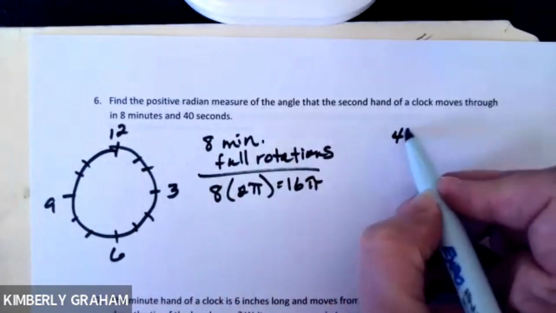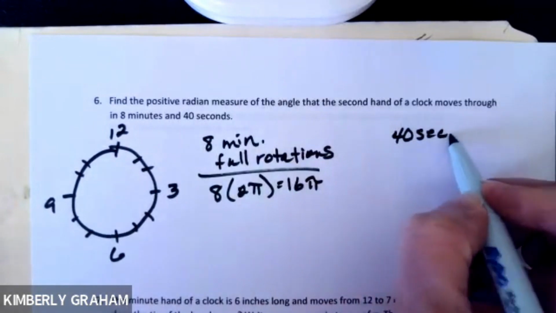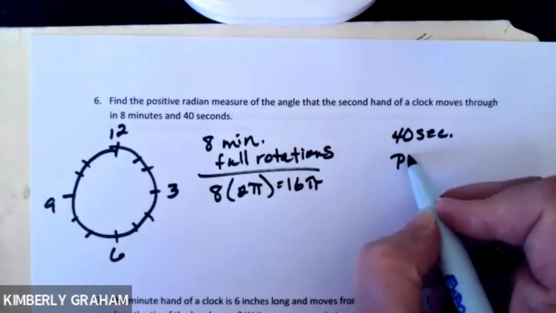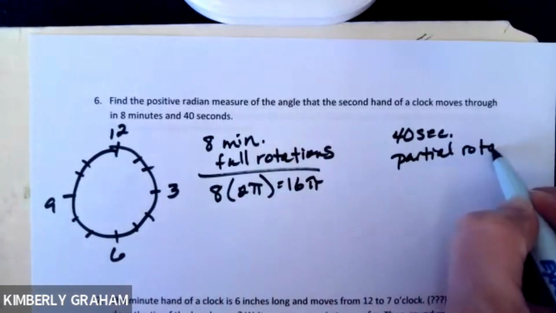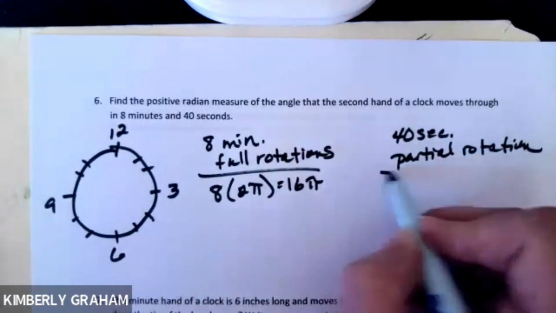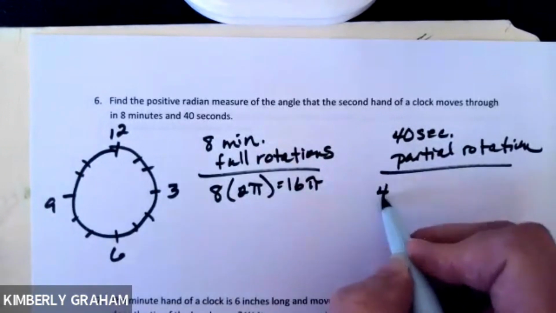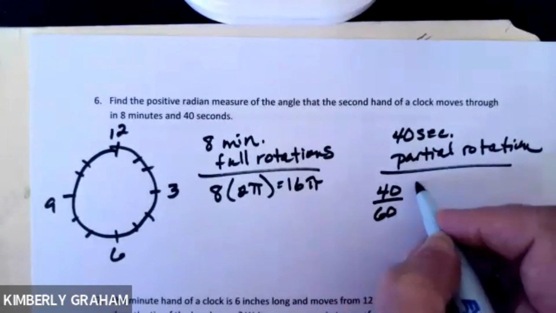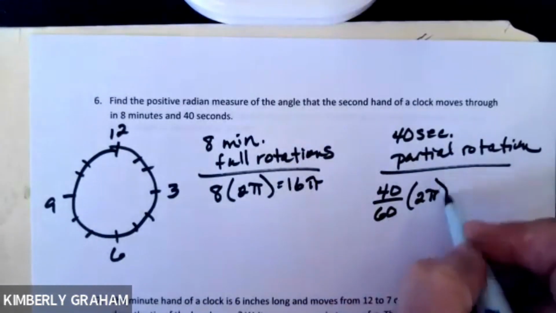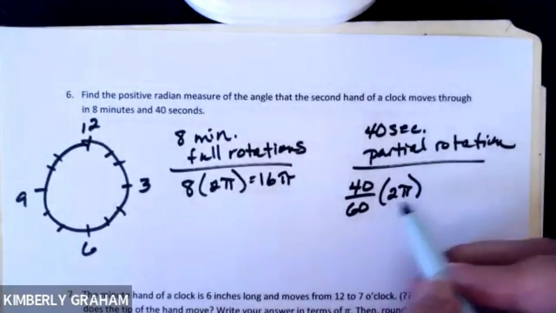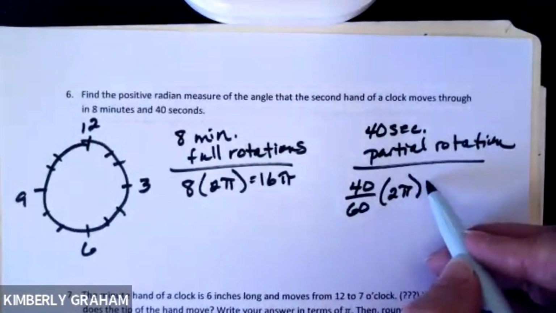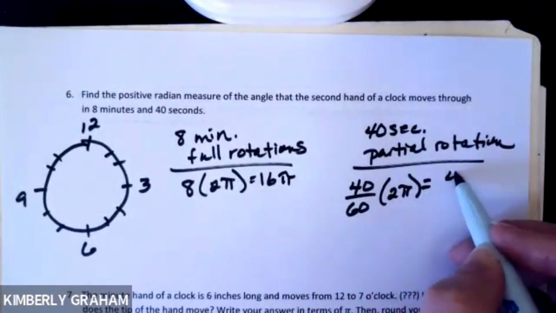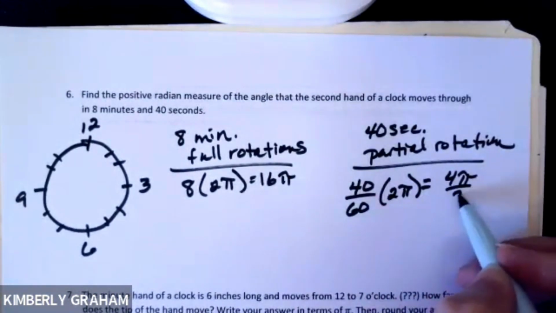For the 40 seconds, that's only a partial rotation. So I have 40 60ths of 2 pi. It goes all the way around is 60 seconds. I have 40 60ths of that. So that multiplies to give me 4 pi over 3.